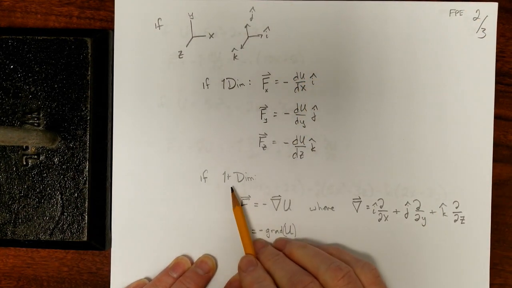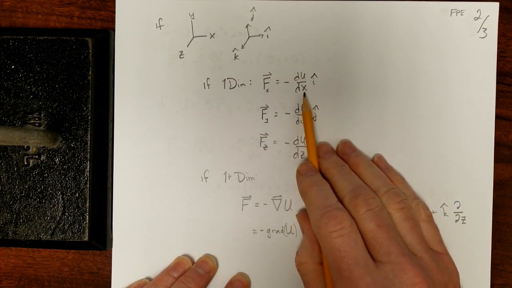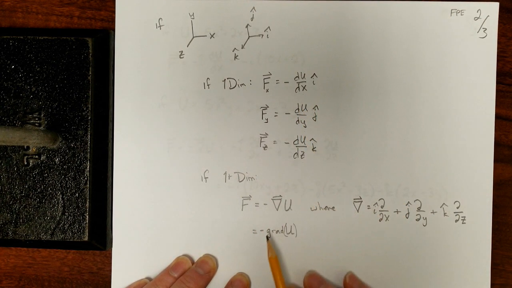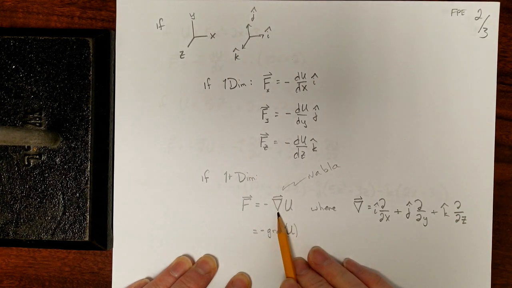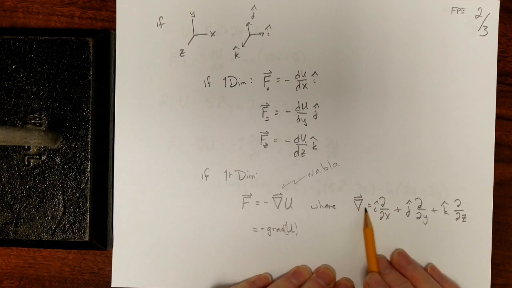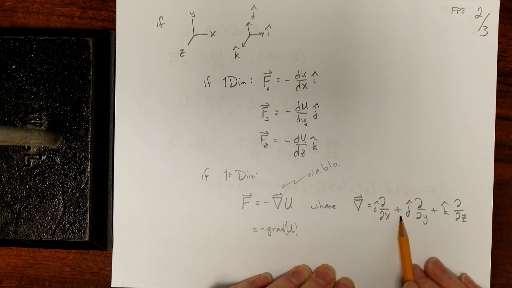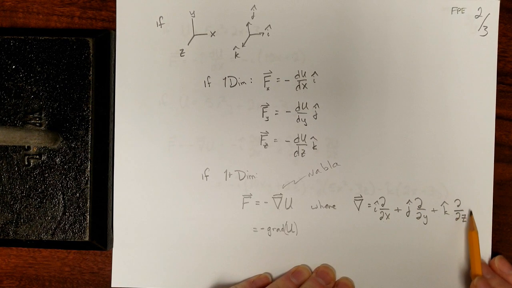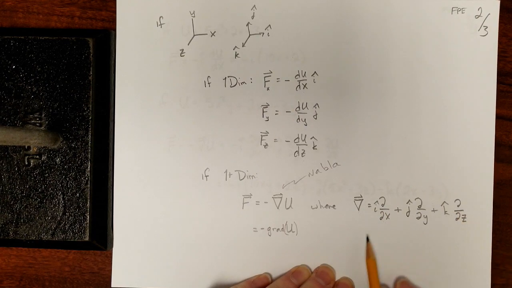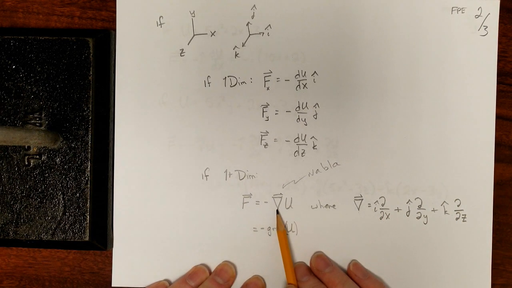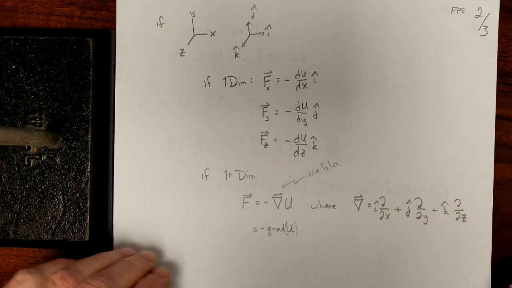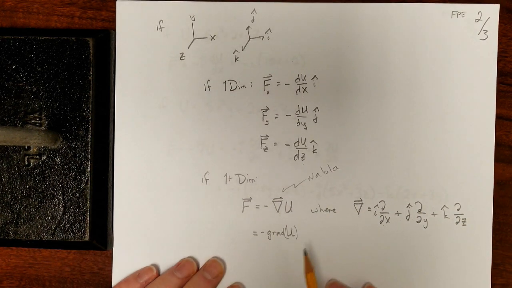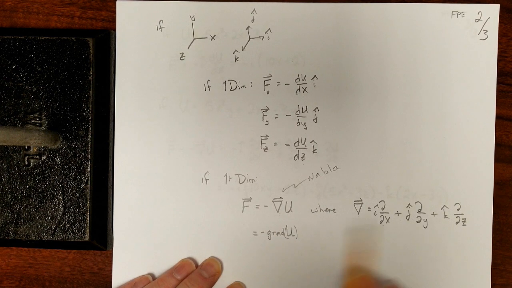If we're in more than one dimension, then we have to deal with derivatives in other directions, so I introduce the nabla, an upside down delta with a vector symbol over it. This is known as a vector operator. So nabla is equal to i hat ∂/∂x plus j hat ∂/∂y plus k hat ∂/∂z. Notice you have a gap there because it operates on U. So if we had negative nabla U, there'd be a U here of which you're taking a derivative. And for those who have had it, this is also the negative gradient of U.